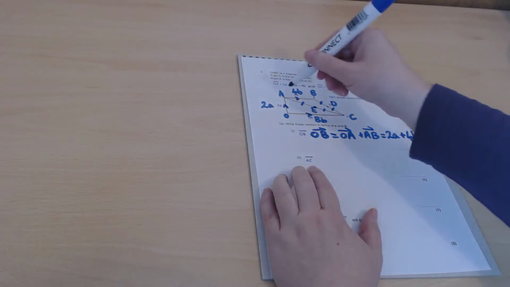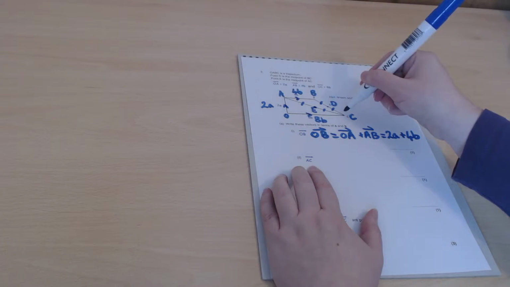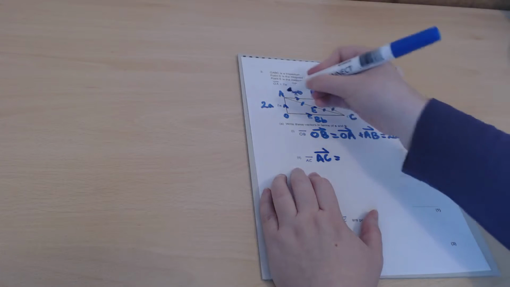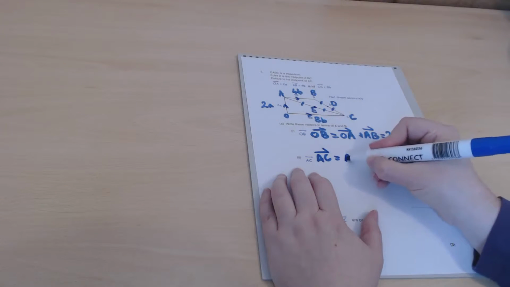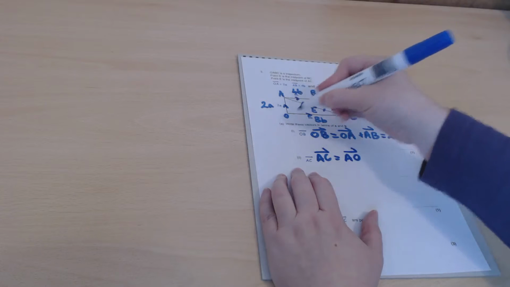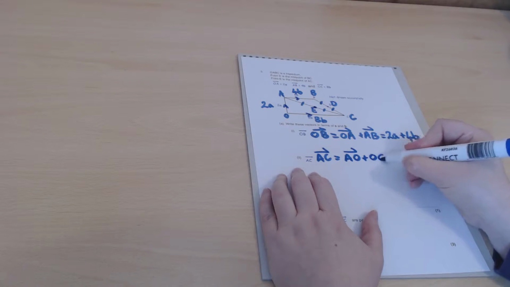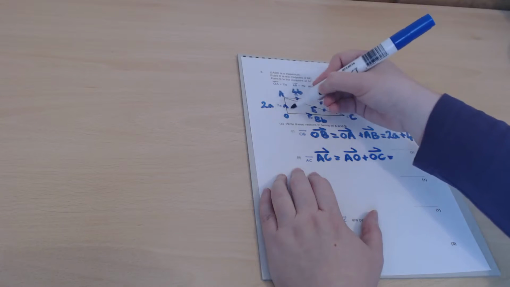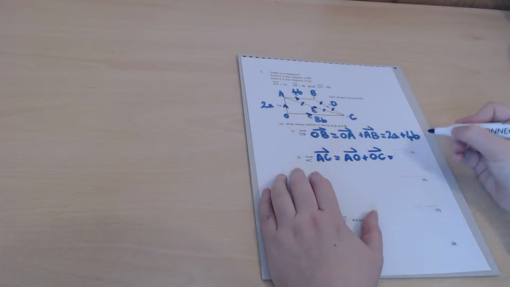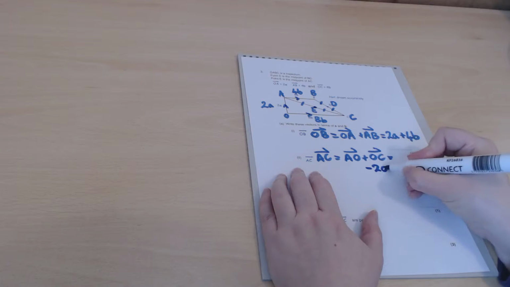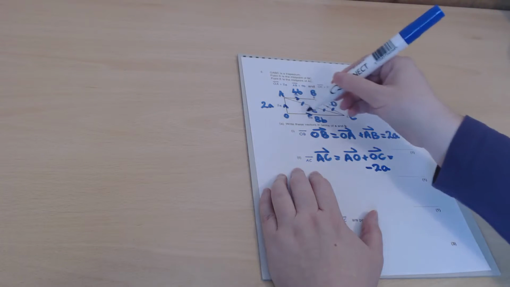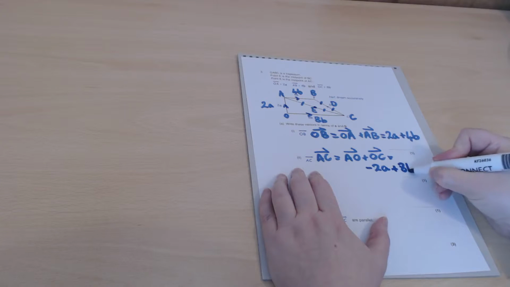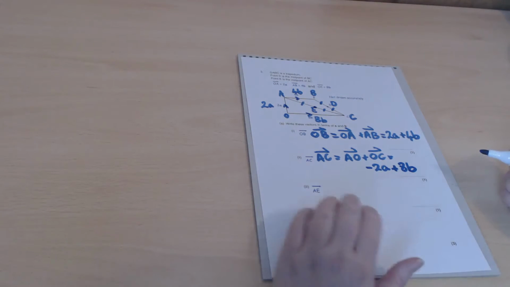Next one they want is the A to C. So A to C, we're going to go A to O, and then O to C. So A to O is opposite direction, so it's minus 2A this time. I'll write it here. And O to C is the right direction, so it's 8B. So plus 8B. That's A to C.